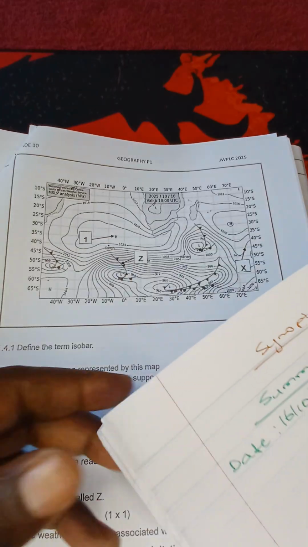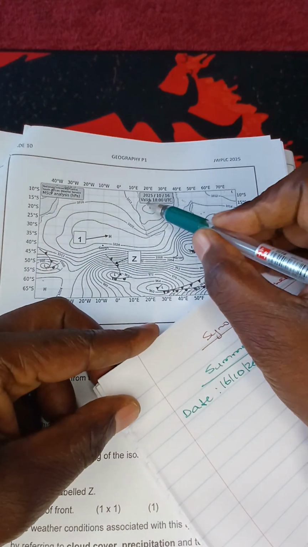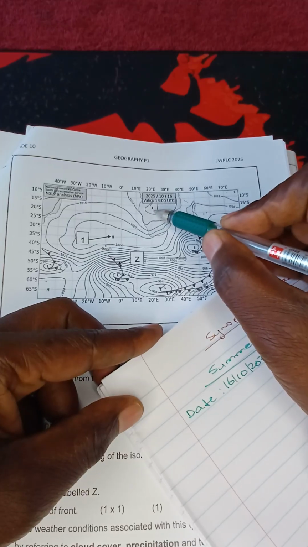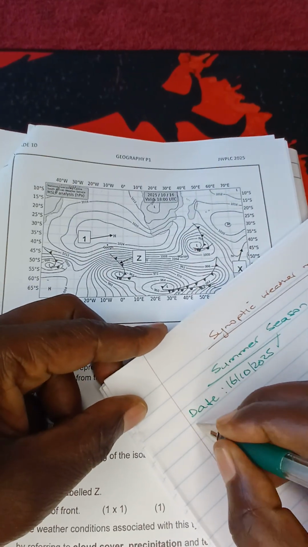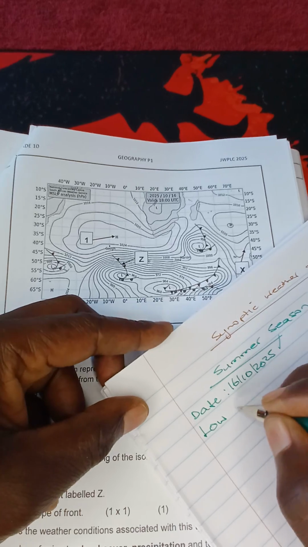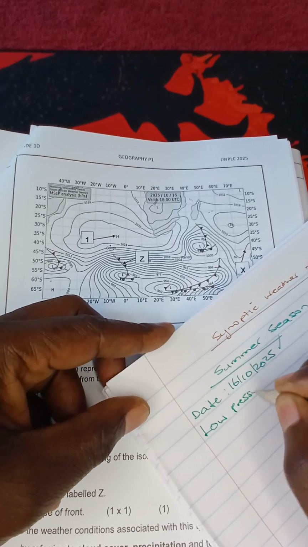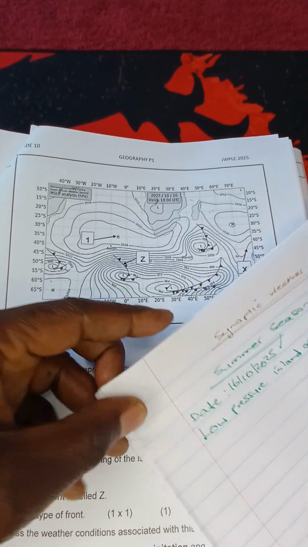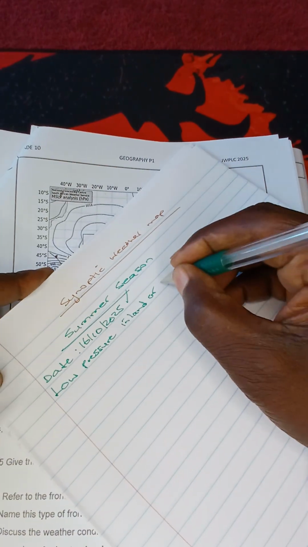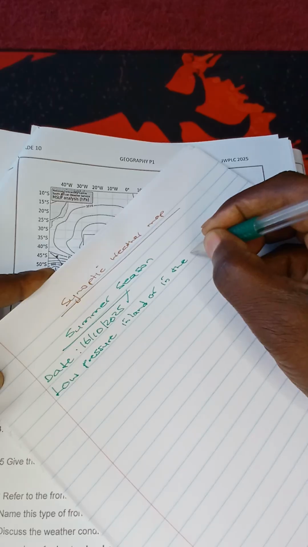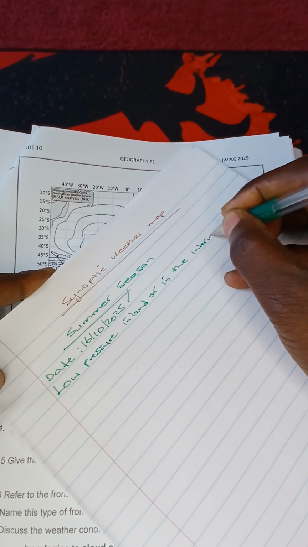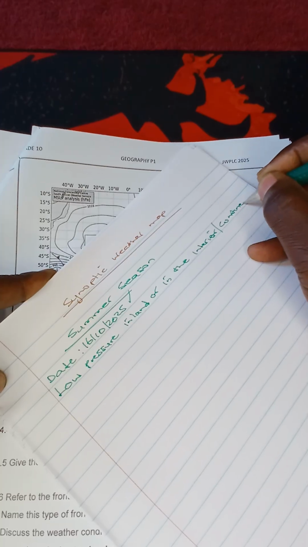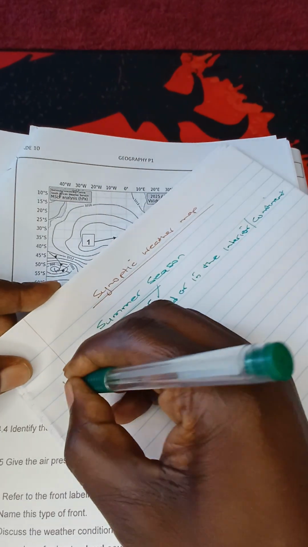Then the second thing that we check is the low pressure in the interior. Can you check the low pressure in the interior here? We have low pressure inland, or in the interior, or continent. That is inside there. Okay, that is number 2.